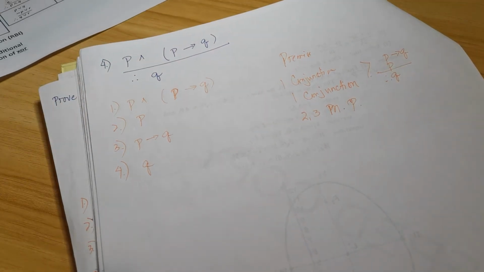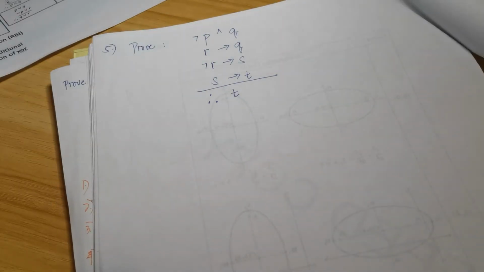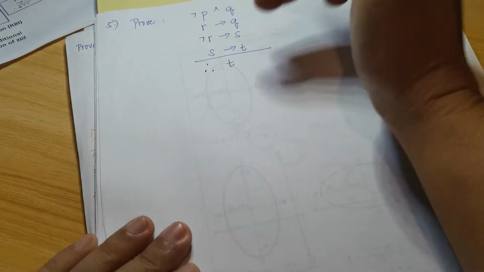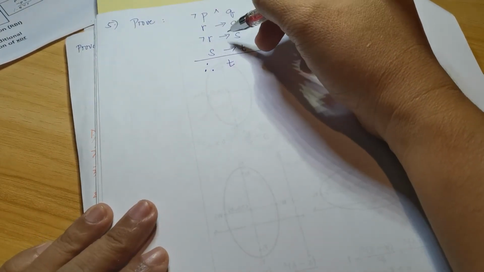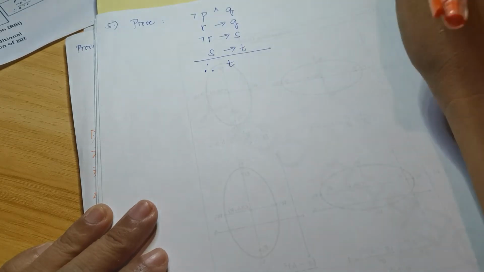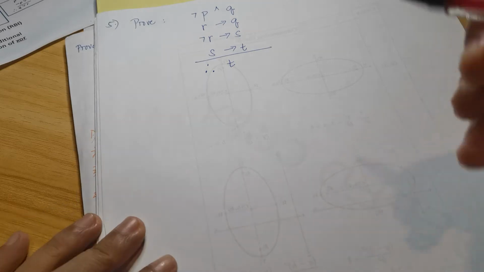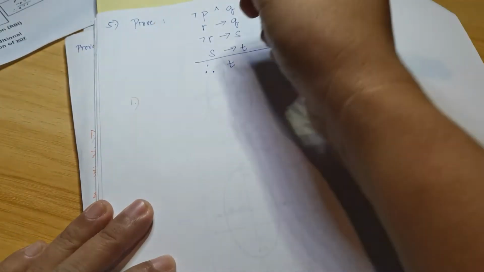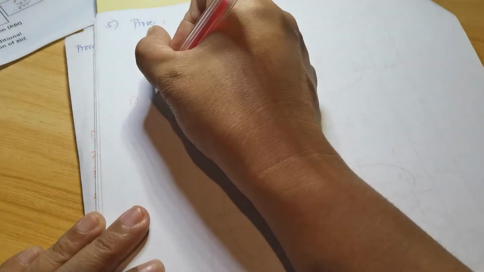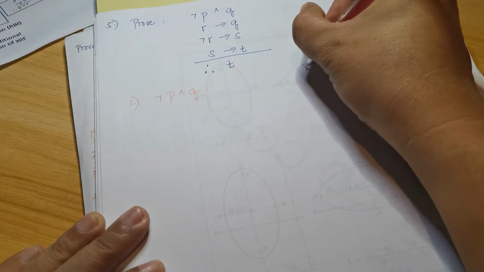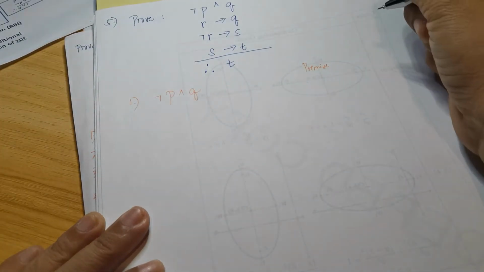Okay? And then, let us proceed to our 5th example. Ayan, medyo marami-rami naman siya. We have not P and Q, and then we have R, R implies Q, and then we have not R implies S, S implies T, and then we have T. Medyo marami-raming kilusan ito. So, ang first na premise natin ay not P and Q. So, this is our premise number 1.